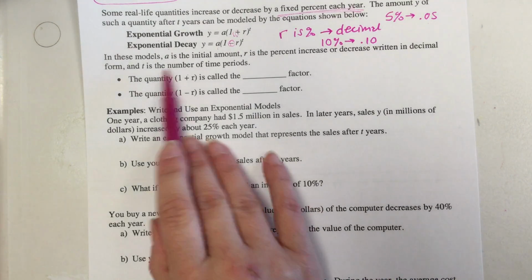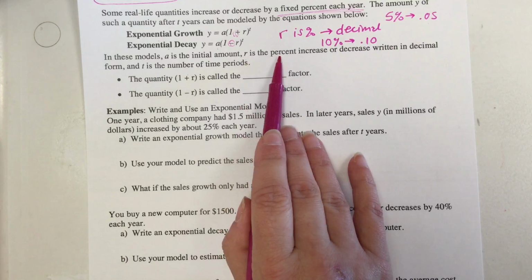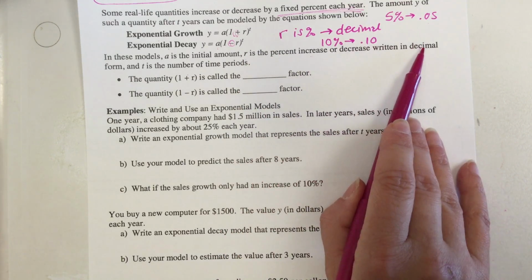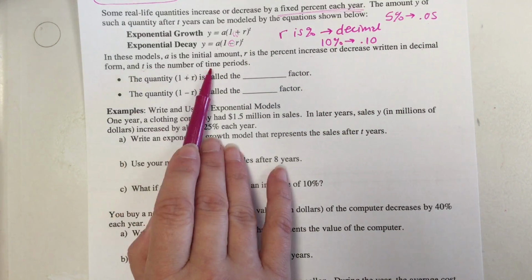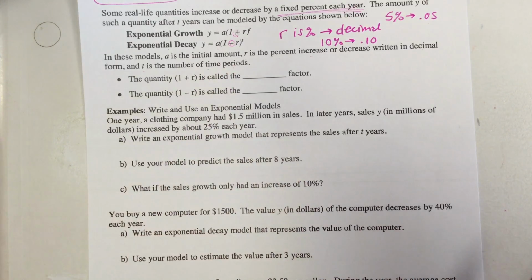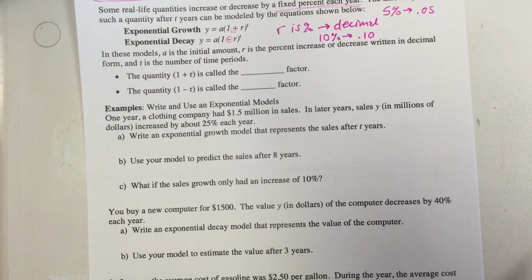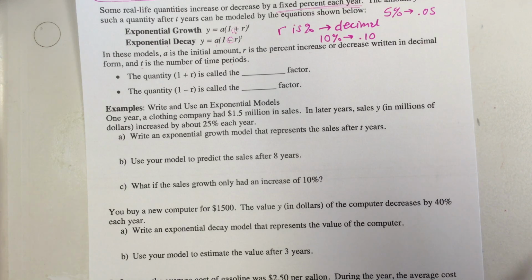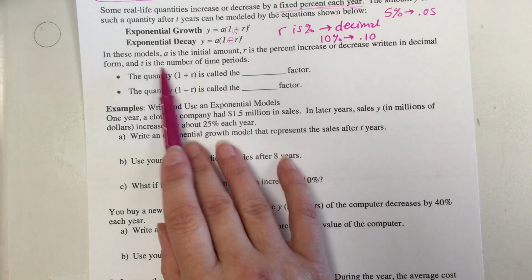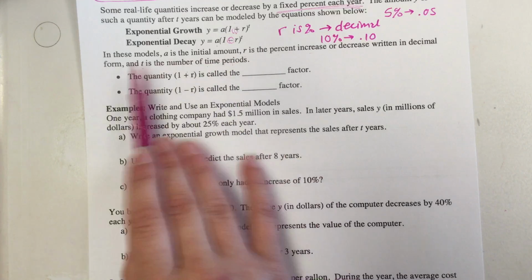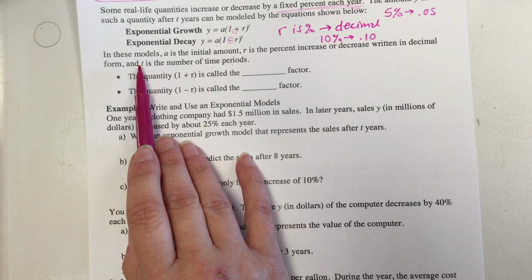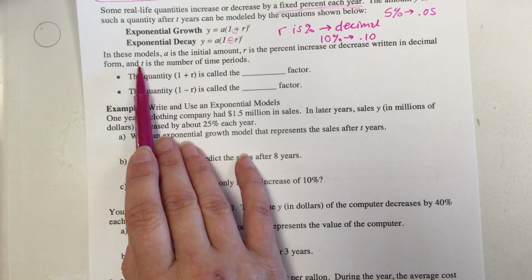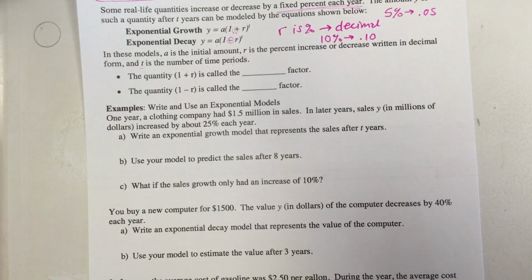In these models, a is the initial amount, r is the percent increase or decrease written in decimal form, and t is the number of time periods. Based off of the problem, they might tell you that it's increasing daily or monthly or weekly. So t is just whatever the time period is. It could be months, years, or weeks, whatever the scenario is. We'll look at that as we go to our examples.